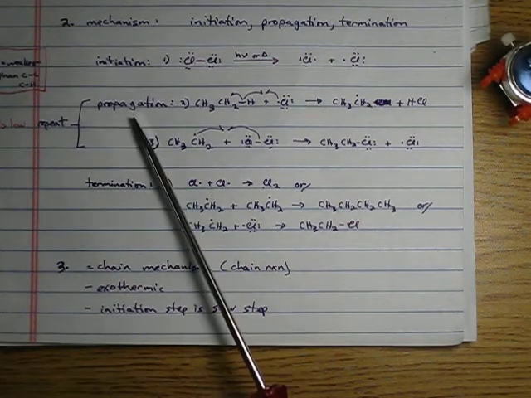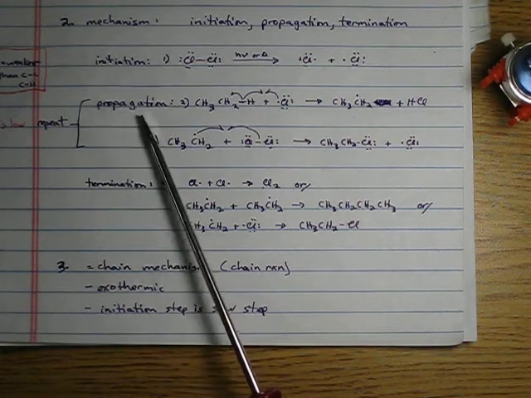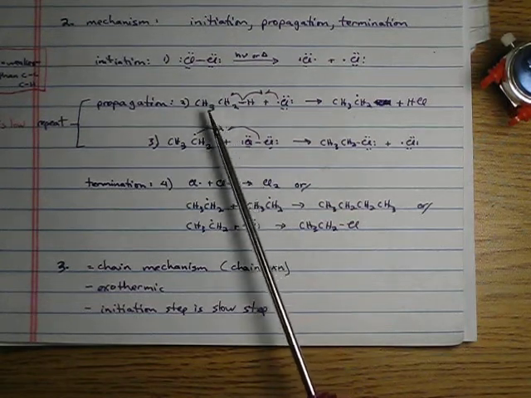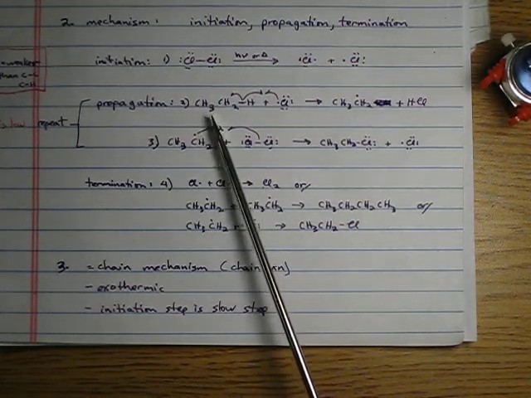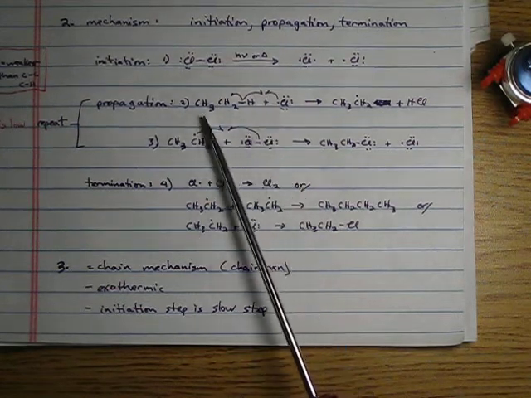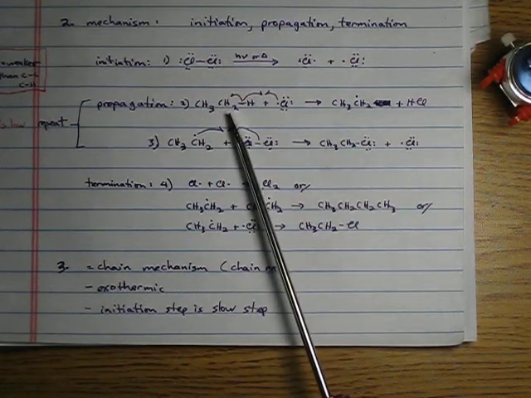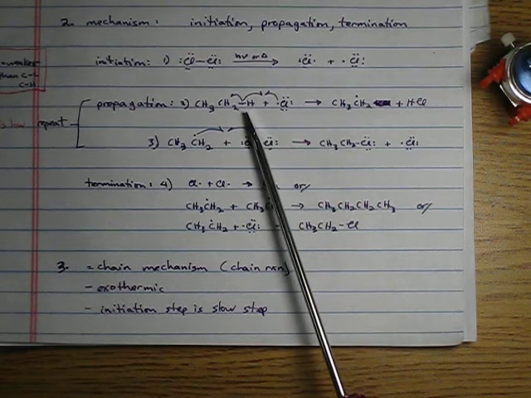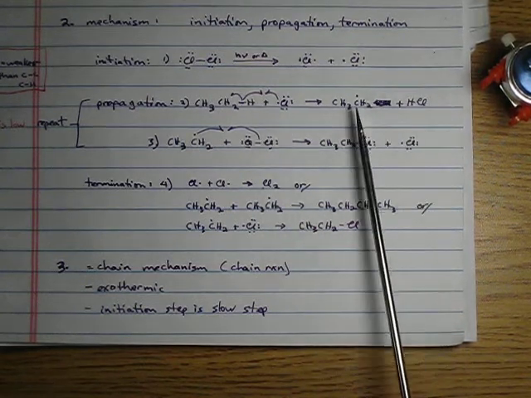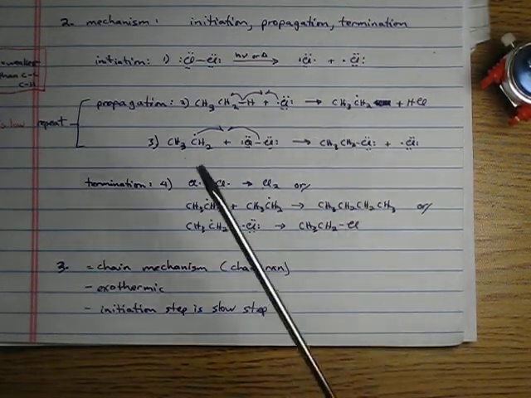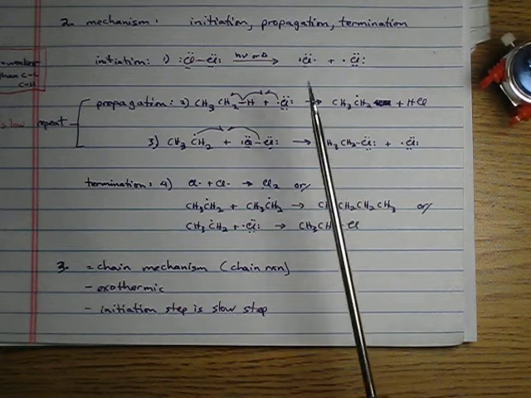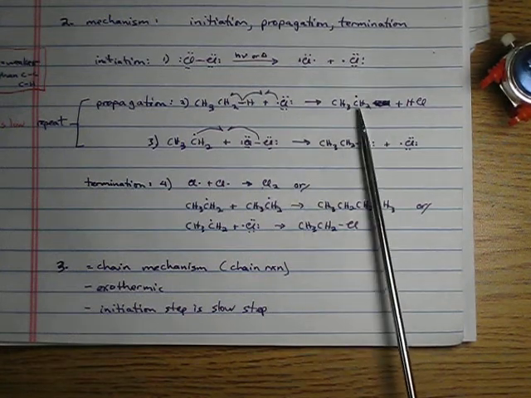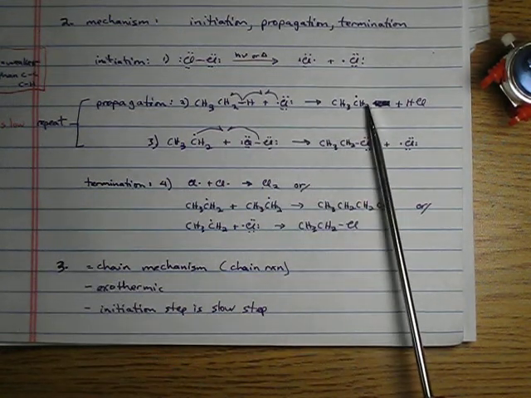The next is the propagation step. In propagation, the first step in this reaction here, we're taking our CH3CH3, ethane, and the chlorine radical is going to do hydrogen abstraction to make HCl and the CH3CH2 dot. Note, with a radical and a non-radical, we must end up with a radical. We've gone from a chlorine radical to a carbon radical in this step of propagation.